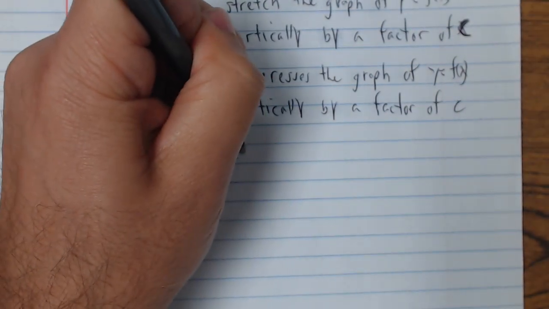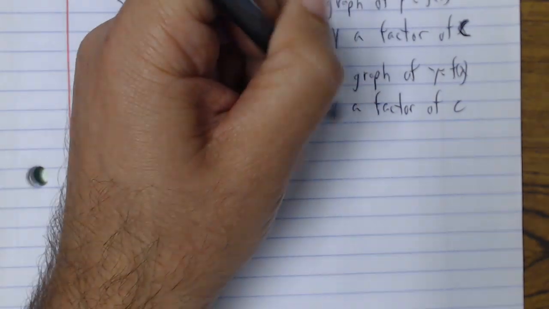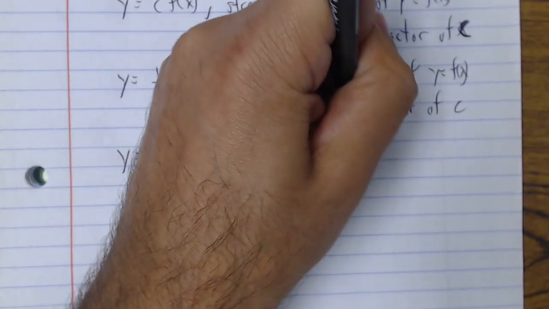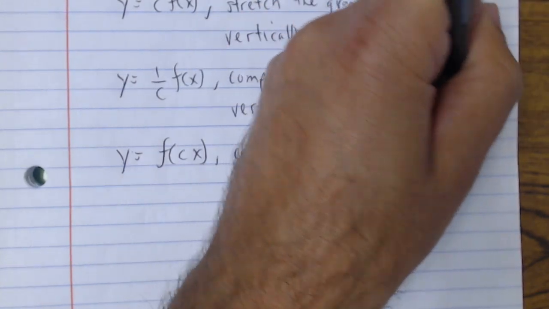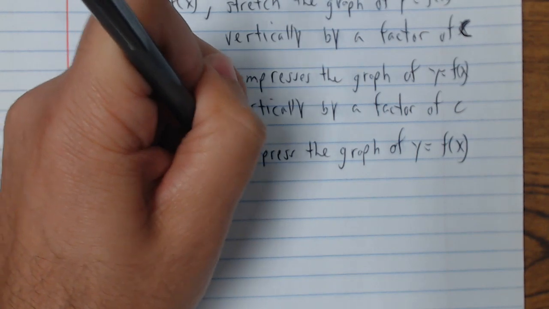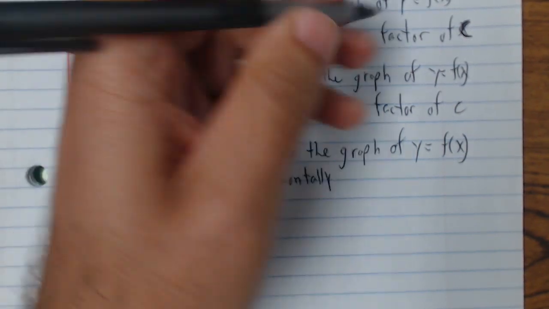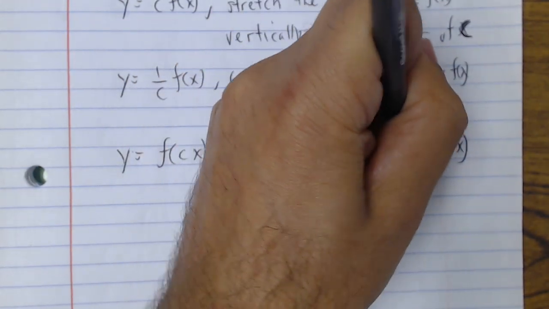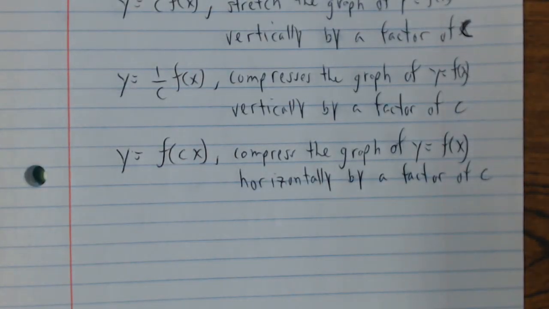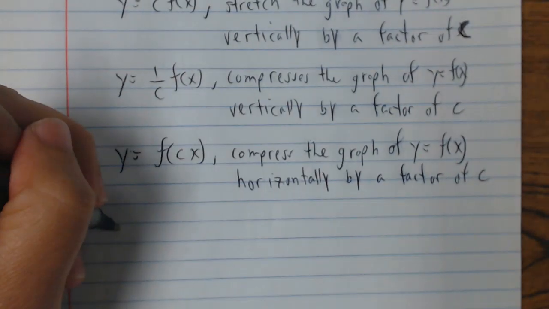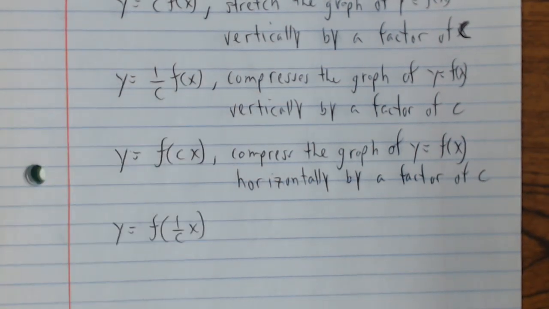So this compresses the graph of y equals f of x horizontally by a factor of c.